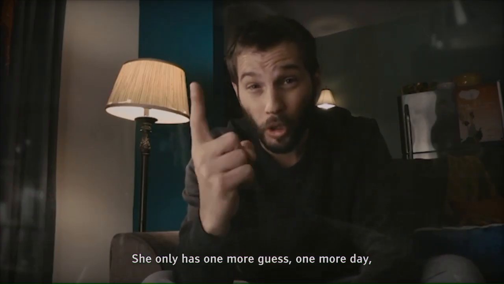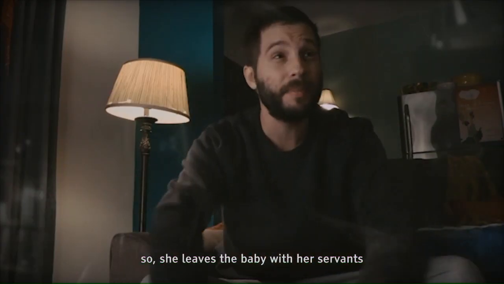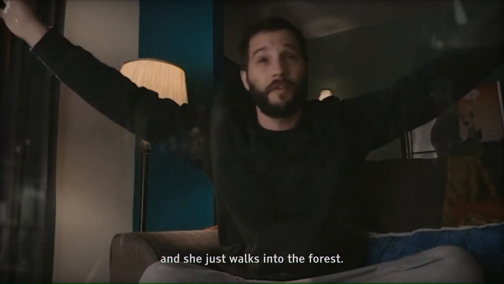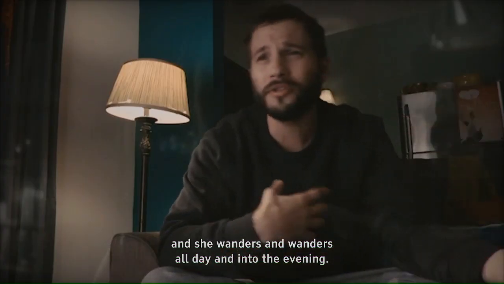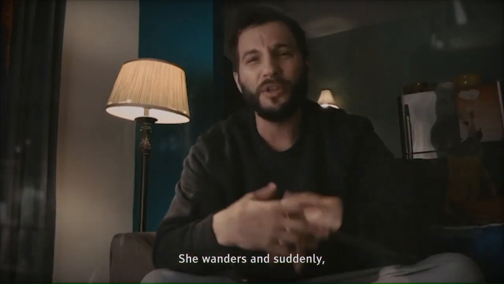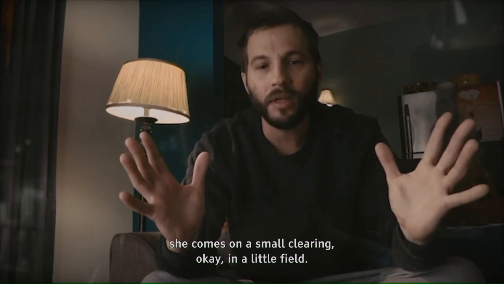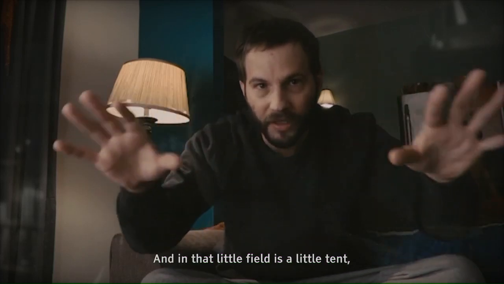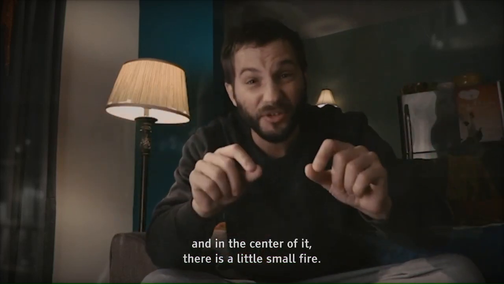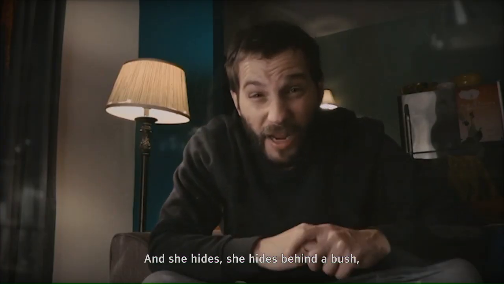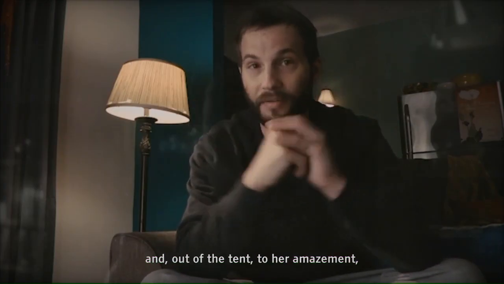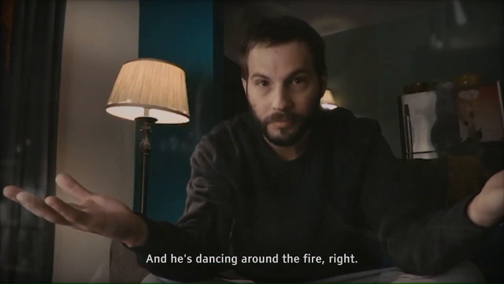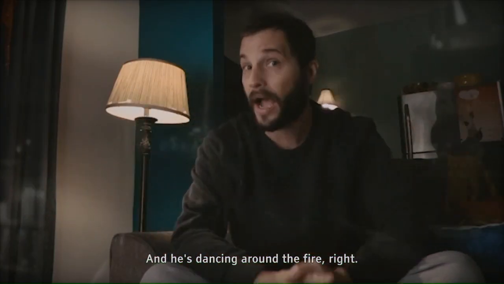And the next day, the princess is so upset because she doesn't know what to do. She only has 1 more guess, 1 more day. And so she leaves the baby with her servants and she just walks into the forest because she's so worried she's gonna lose her baby. And she wanders and wanders all day, and into the evening, and suddenly she comes on a small clearing. Okay, and a little field, and in that little field is a little tent, and in the center of it, there is a little small fire, and she hides behind a bush. And out of the tent, to her amazement, out comes the imp. And he's dancing around the fire, right?